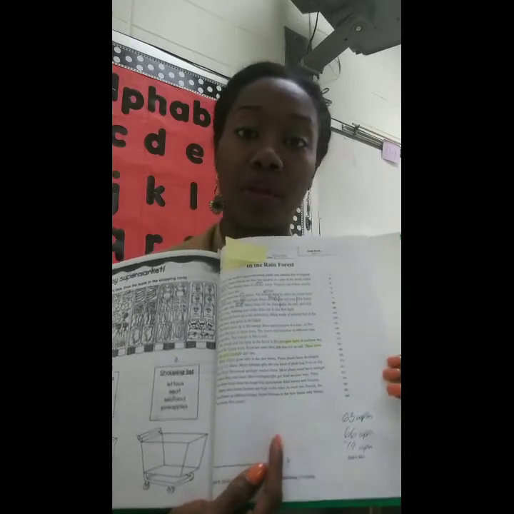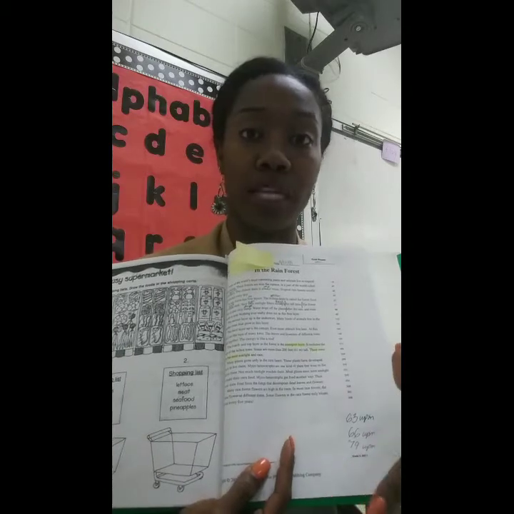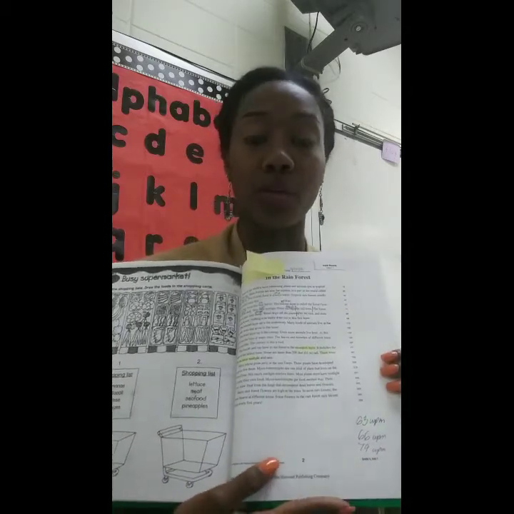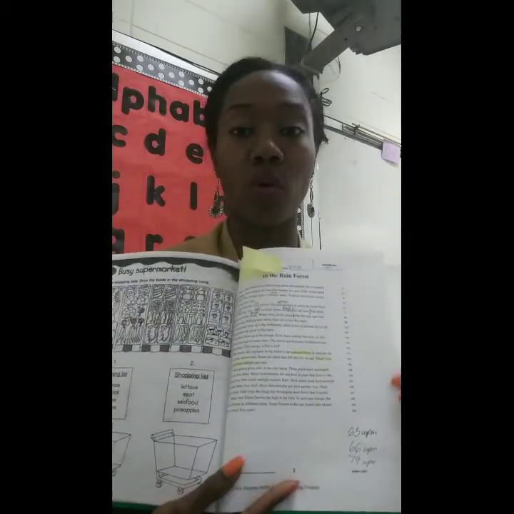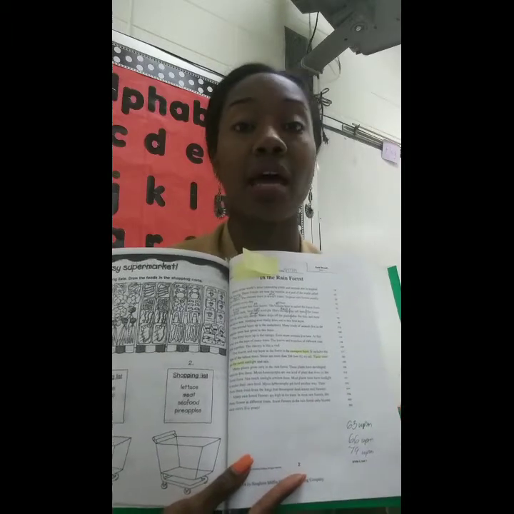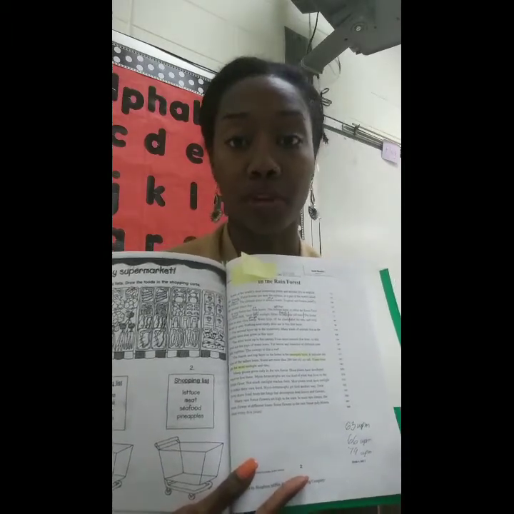So after they do the initial read, I time them for 1 minute, and then I let them finish the reading on their own, and then they answer the questions in the back, as you see here, and then I go over the questions with them. We'll go through and use a highlighter, and that's helping them use text evidence to support their answers.